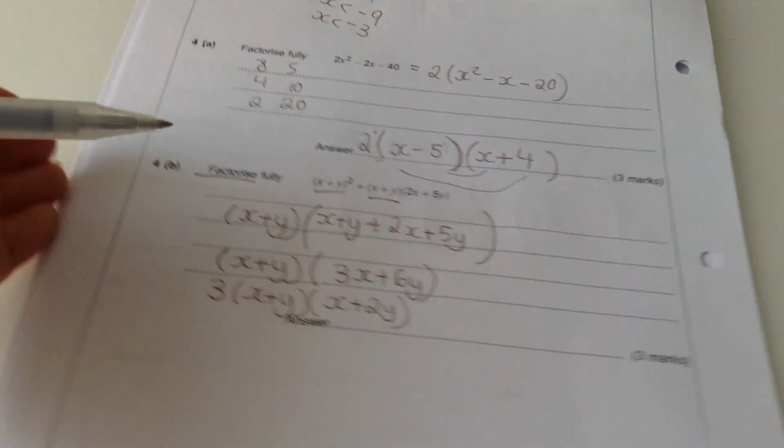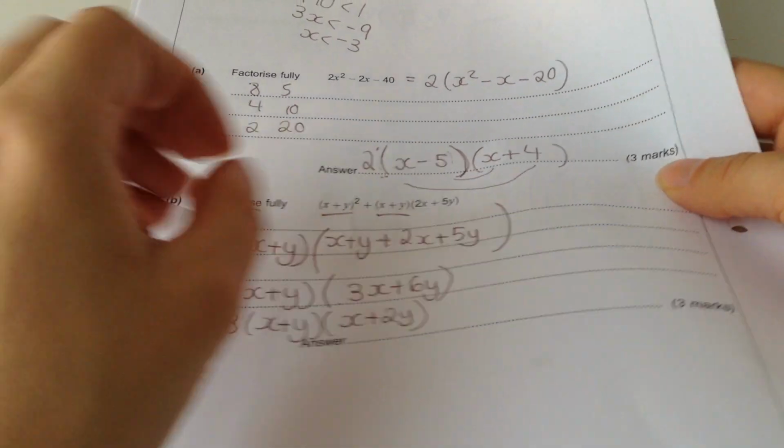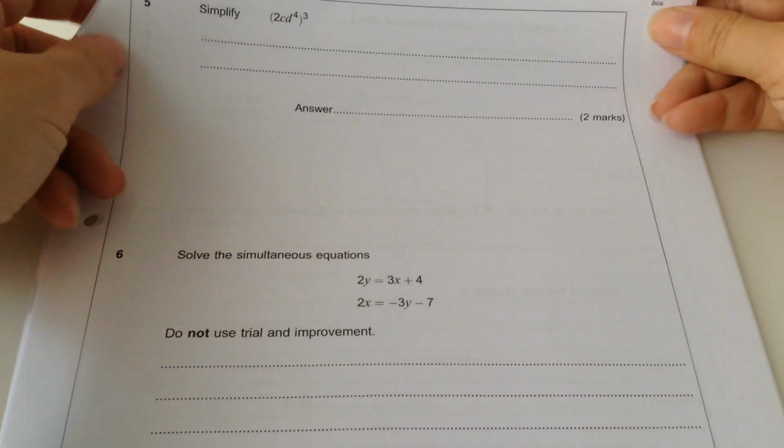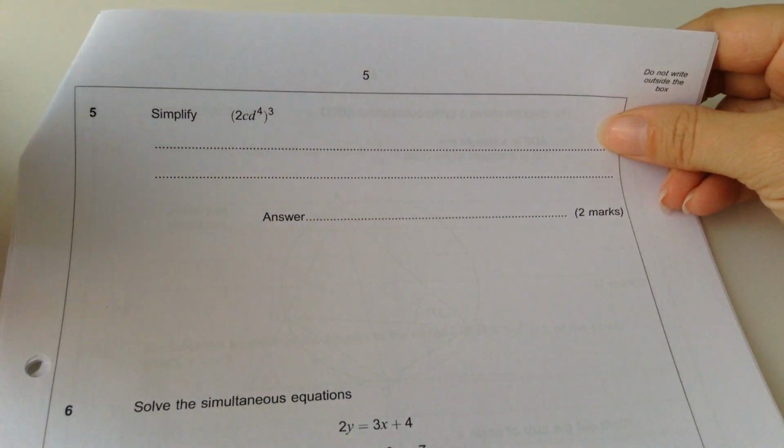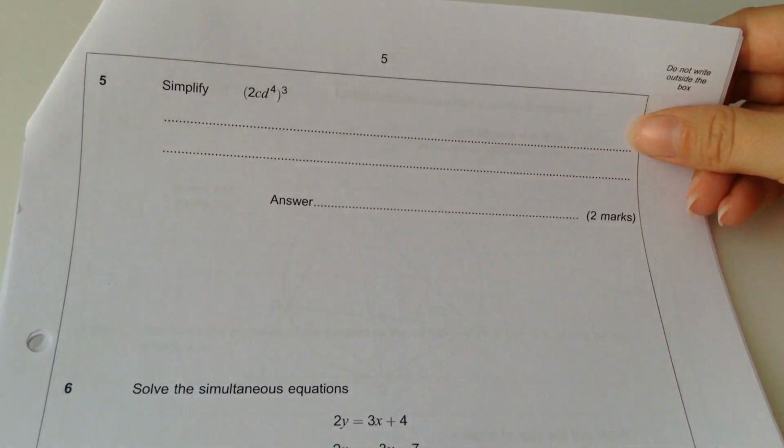So there we go. Simplify this. Okay. Hang on.